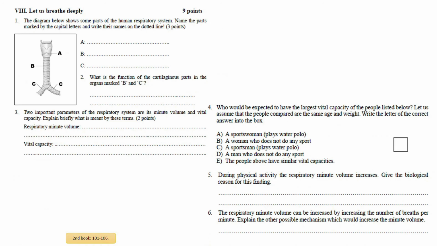So let's do the last exercise, exercise 8. Let us breathe deeply. The diagram below shows some parts of the human respiratory system. Name the parts marked by the capital letters and write their names on the dotted line. A is showing us the larynx or the thyroid cartilage. B is the trachea or windpipe. And C's are showing us the primary bronchi.